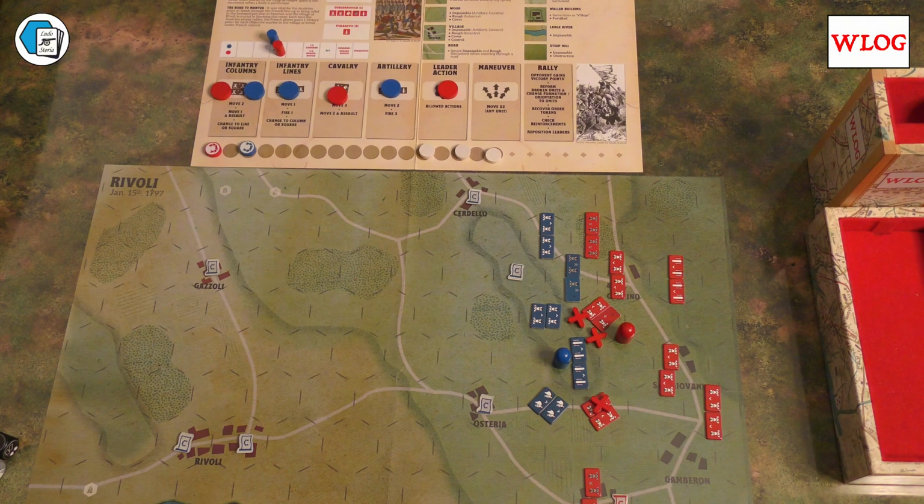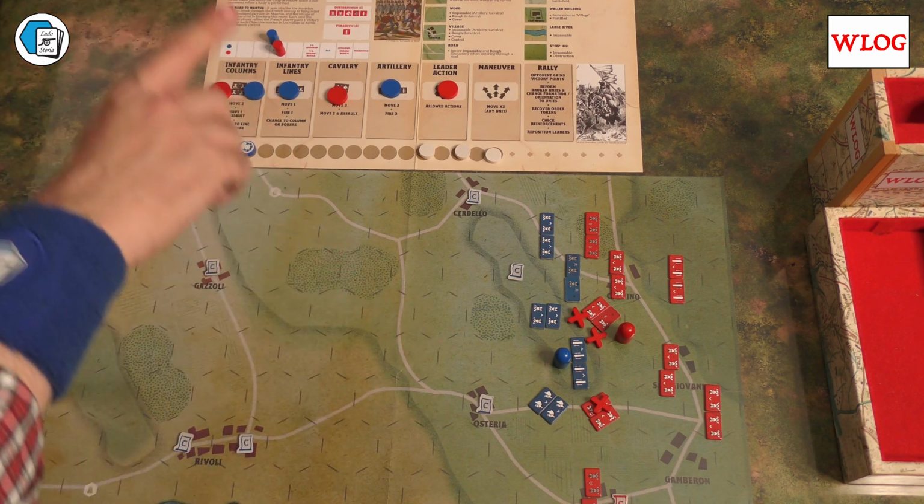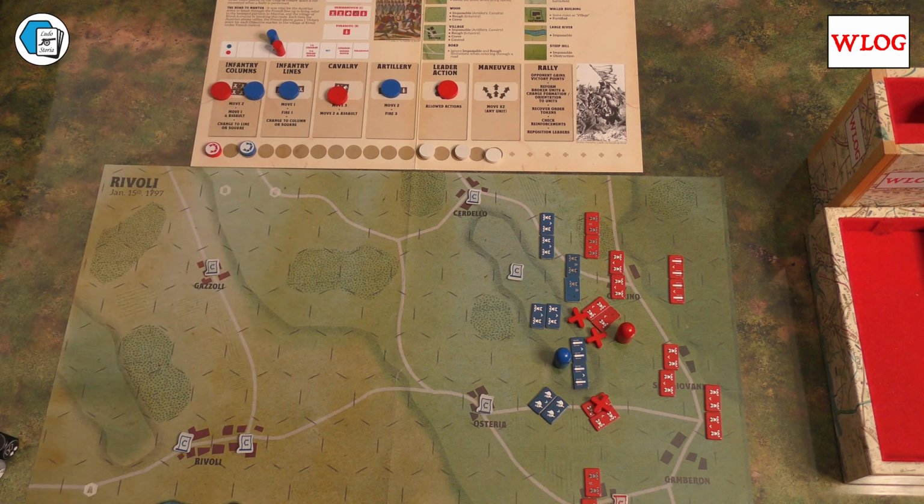Now we have here Rivoli, but we also have Hagelberg in Germany, 1813, La Coruña, Spain, the Peninsula War, and also, of course, Austerlitz. It is a scenario-based game. Every scenario has its own map in its own folder, as you see here, with the special rules and the special victory conditions.